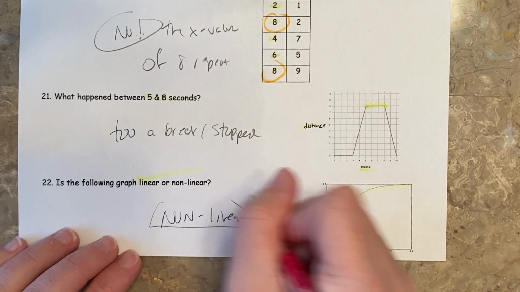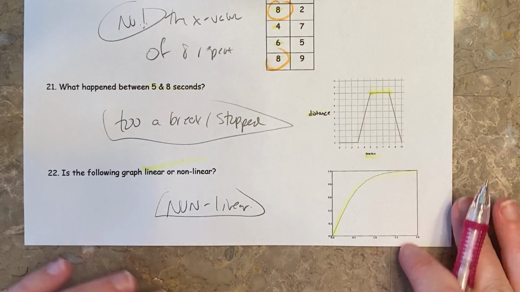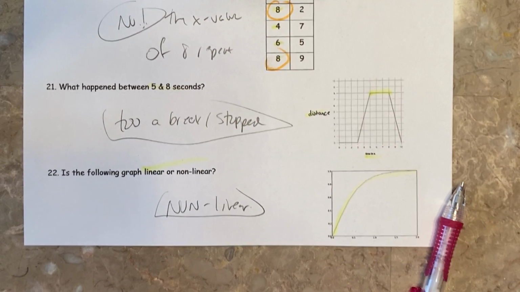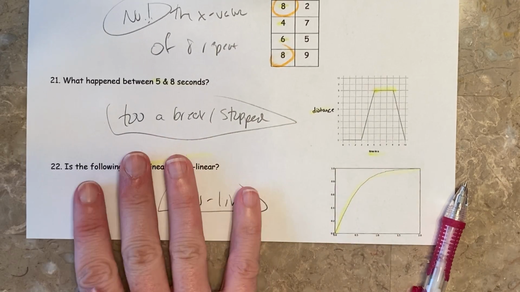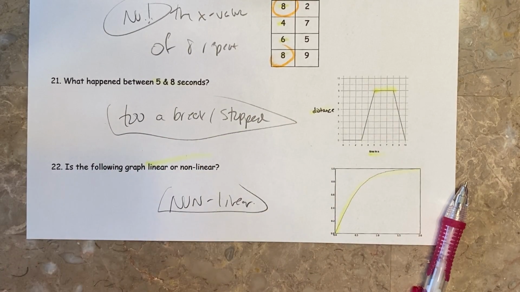So hopefully you did okay with these. If you have any questions, please reach out to me. Go ahead and do homework number 106. Remember, it's going to be this stuff, day 5, and it's also going to be what we did yesterday, day 4. If you have any questions, let me know.